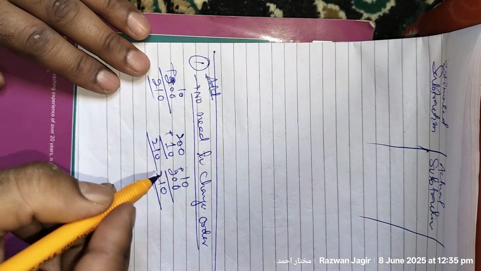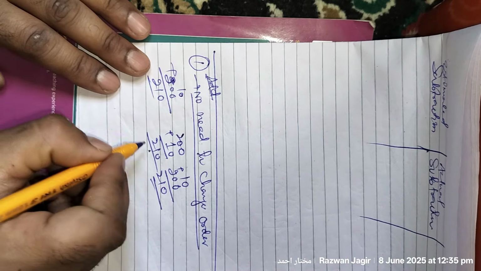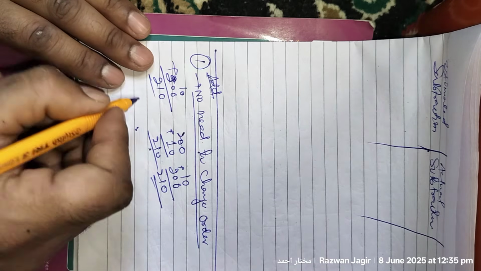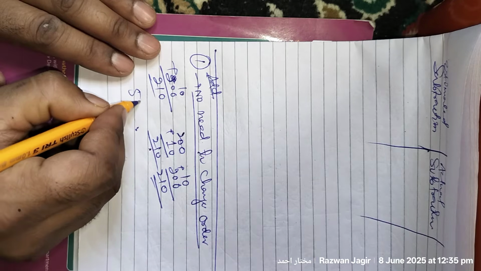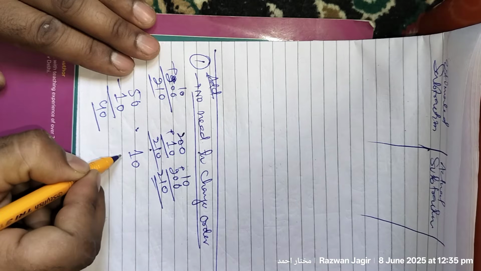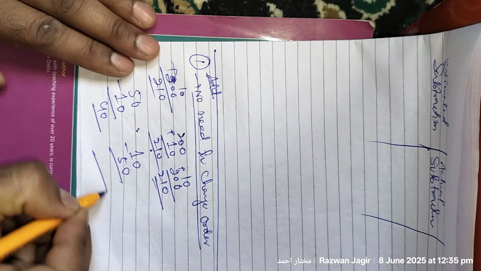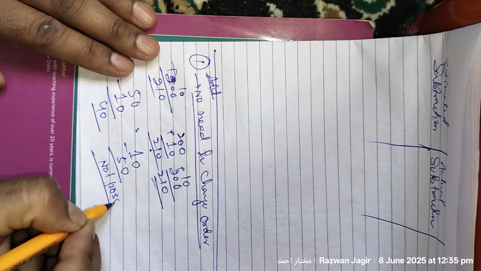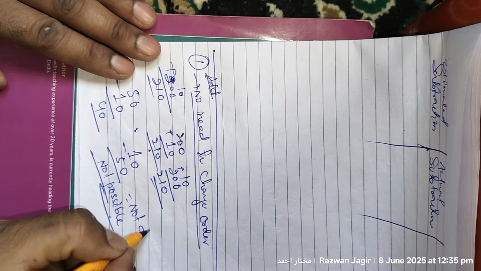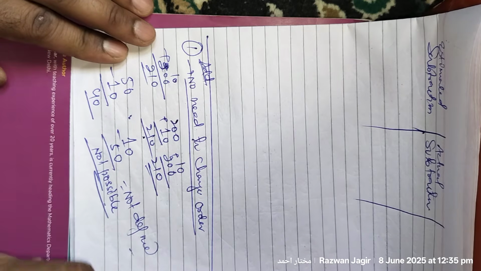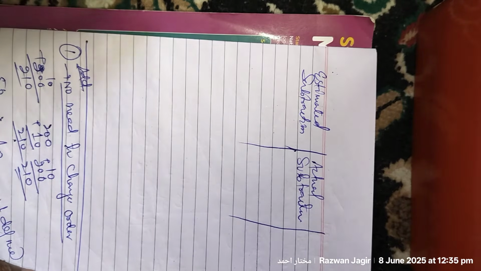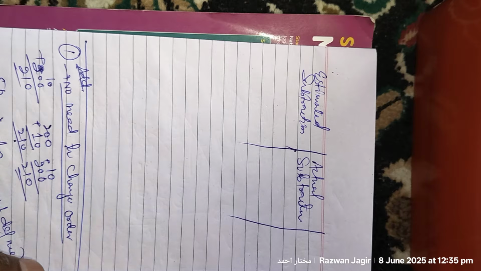But if we talk about subtraction, it is very important to keep in your mind that we can't change the order. So if I am writing 50 minus 10, the answer will be 40, but if I write 10 minus 50, the result is not possible. In lower classes we say that the result is not possible, or we can say that it is not defined. We cannot define this. So order change we cannot do in subtraction. In addition we can, in multiplication we can, but in subtraction we cannot change the order.